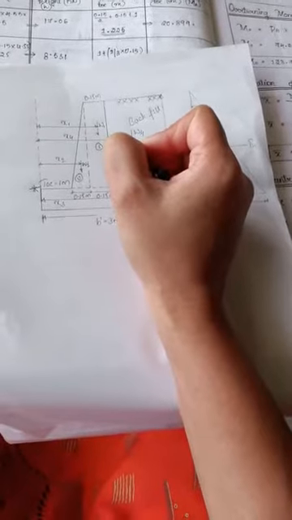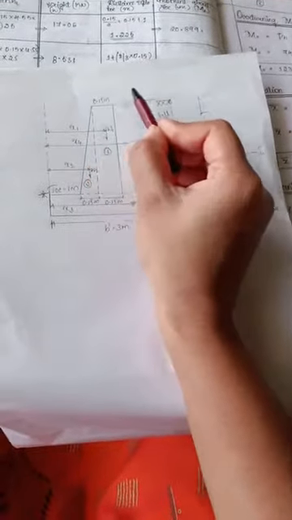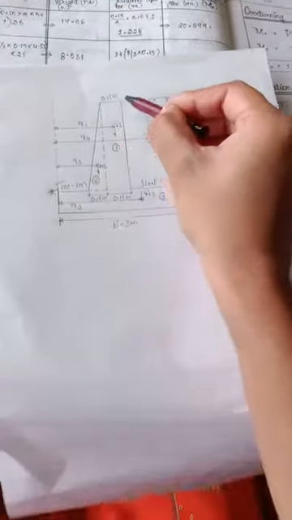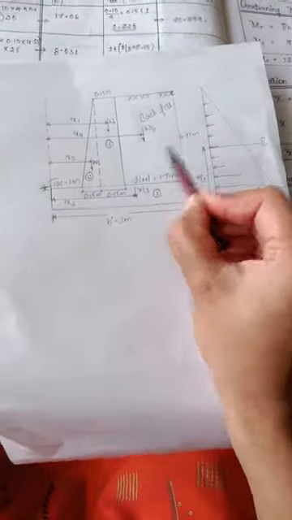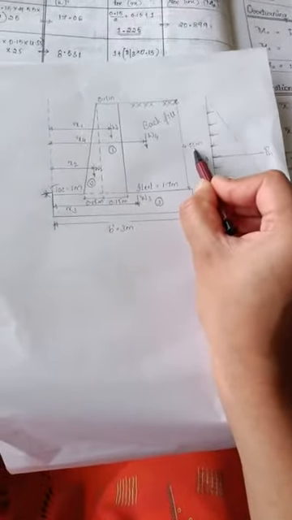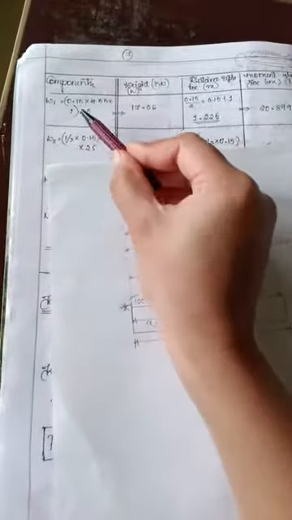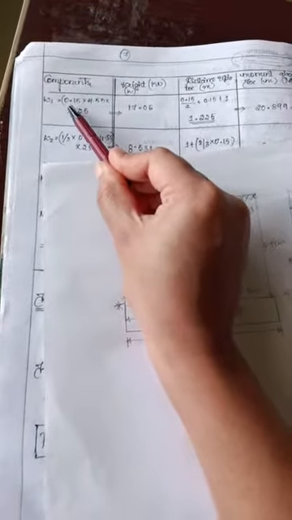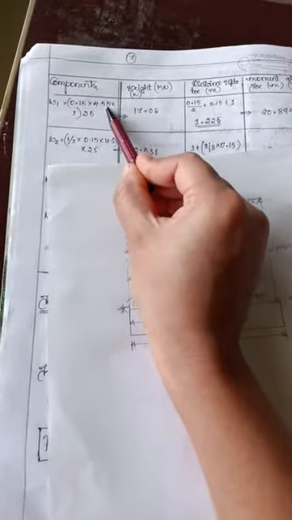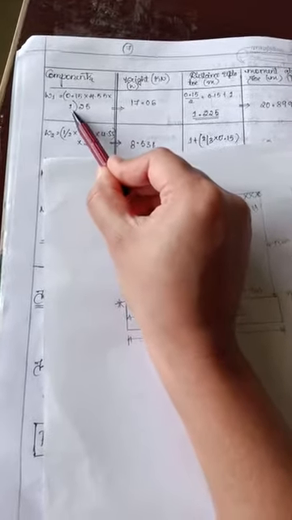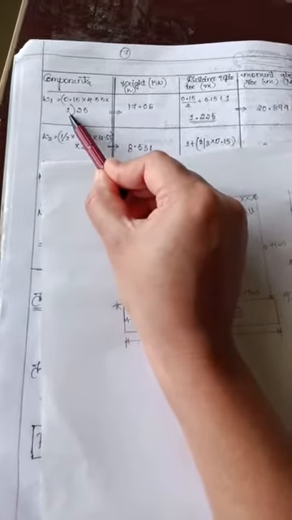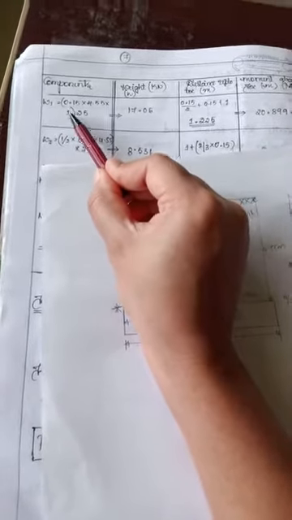That's why we take breadth as 0.15. Height of the rectangle is 4.55. So we take 0.15 into 4.55 into 1, for every 1 meter.